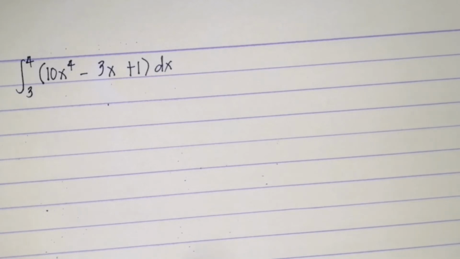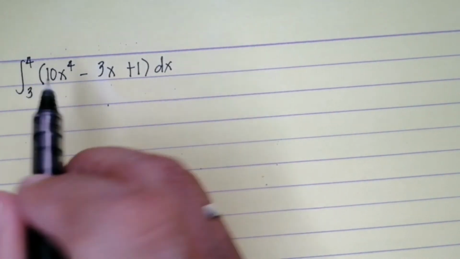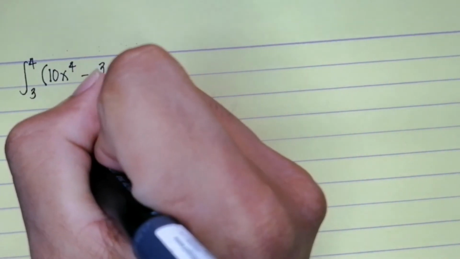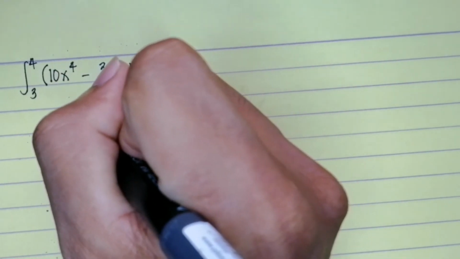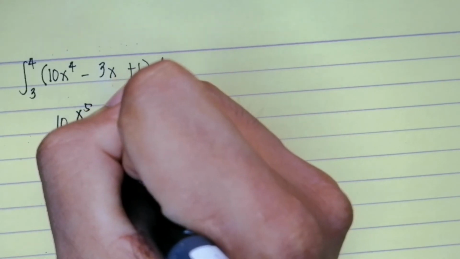Okay. Again, we observe the same process or the same method. So, we have 10x raised to 4. The antiderivative of that, copy lang yung constant. And then, add 1 to the exponent. So, magiging na siyang 5 over 5.